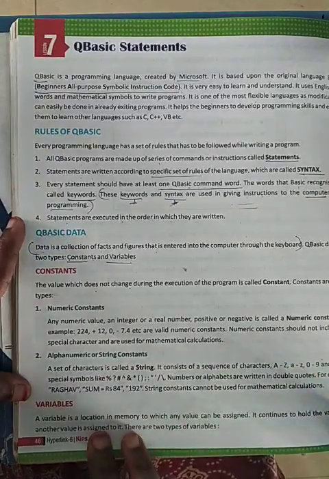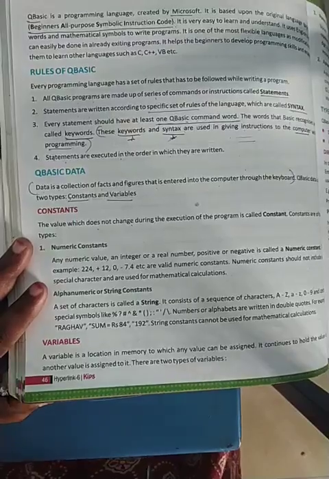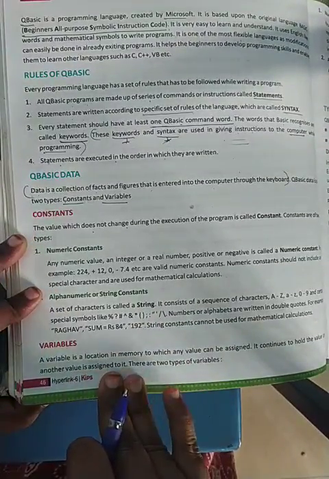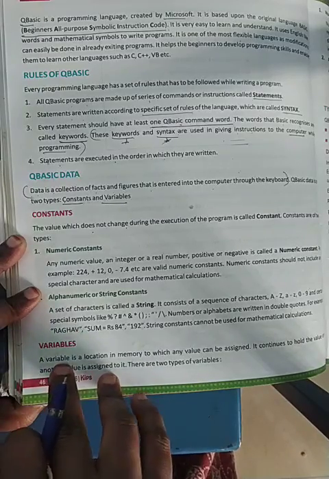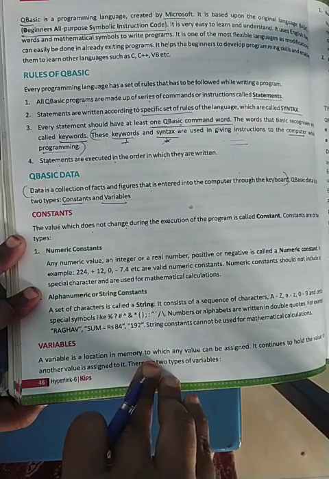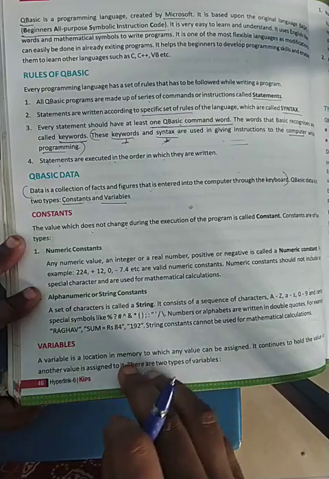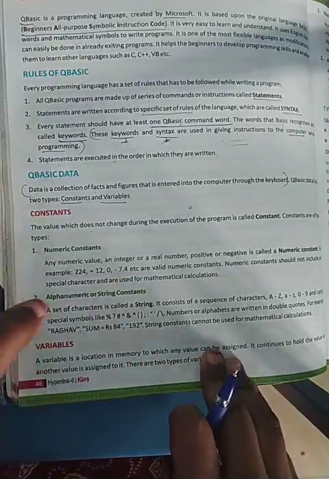Variable means, as the name suggests, it will be varying. A variable is something that changes its value whenever we execute the program. It is given a location in the memory, and the value will be stored in the memory location as and when it is assigned. So there are 2 types of variables. What are the 2 types of variables?